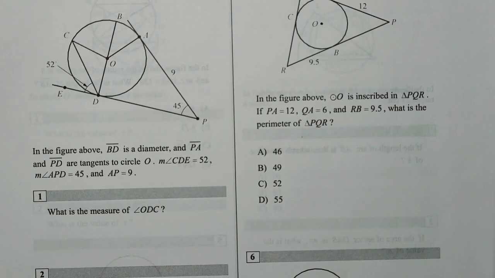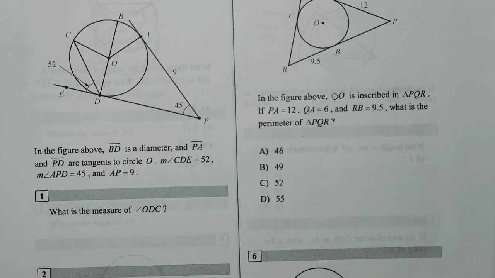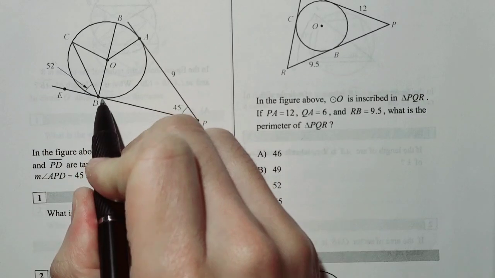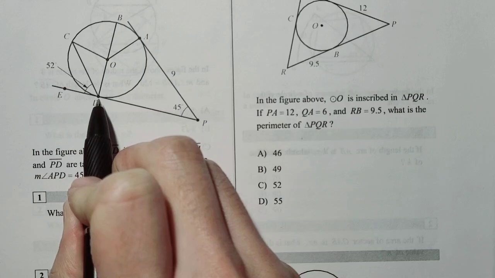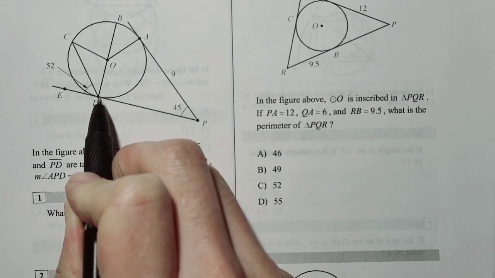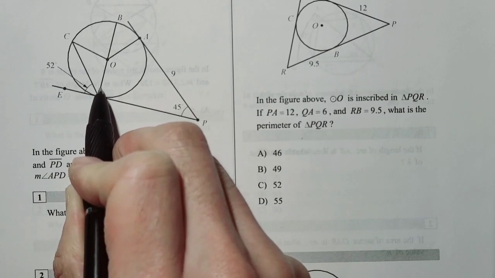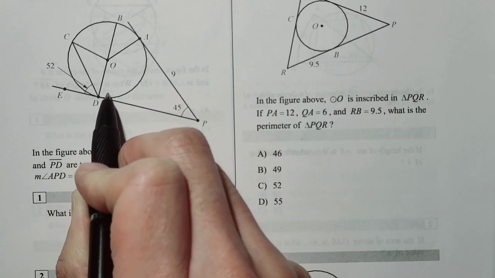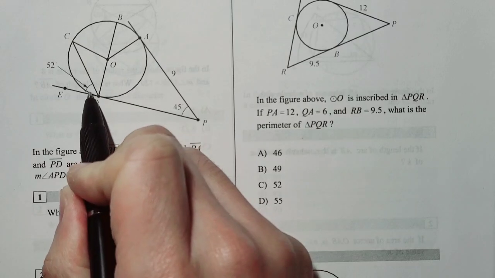What is the measure of ODC? Where is ODC? ODC is over here. How in the world would we get that angle? Well, the key is this: DP or PD is tangent to the circle. When it's tangent, it's perpendicular at that point of tangency. So this angle here is 90 degrees. And as a result, this entire angle over here is 90 degrees as well, because this angle plus this angle is 180. Okay? So this angle here is 90.